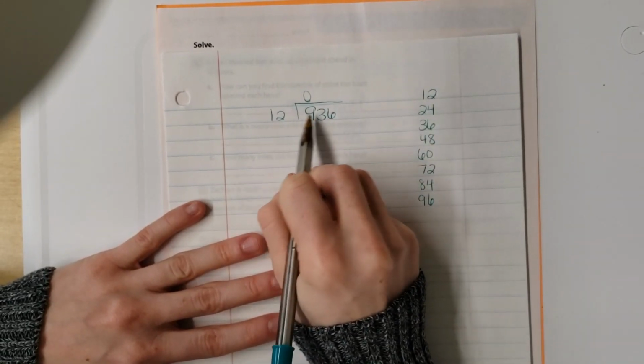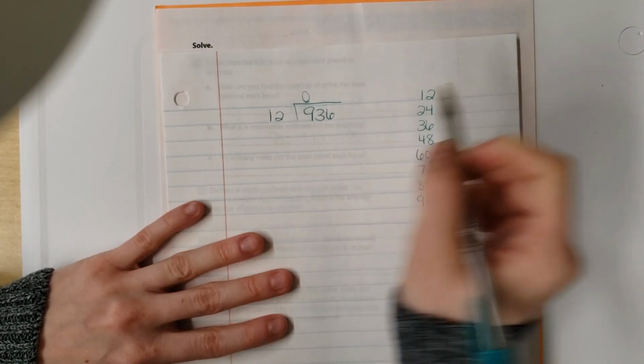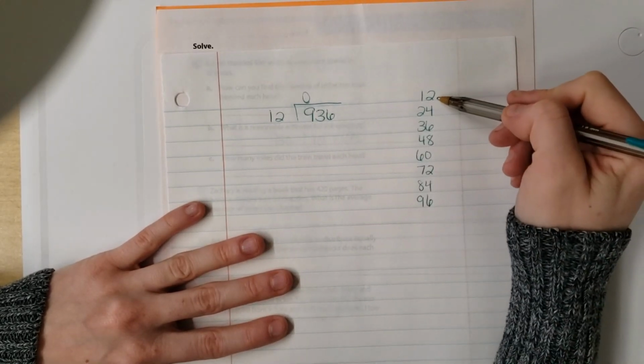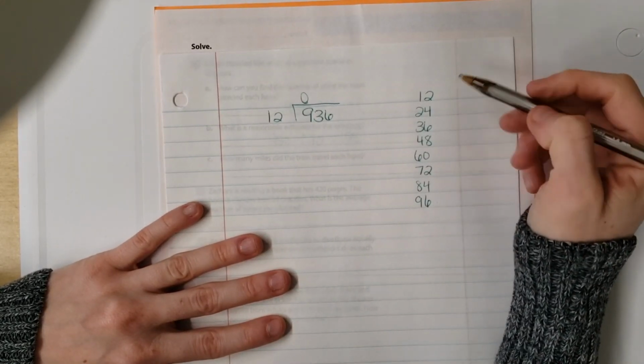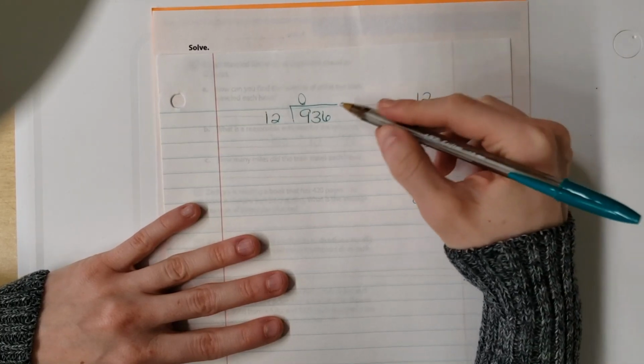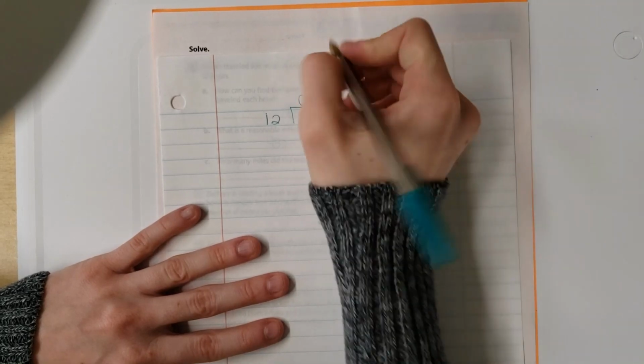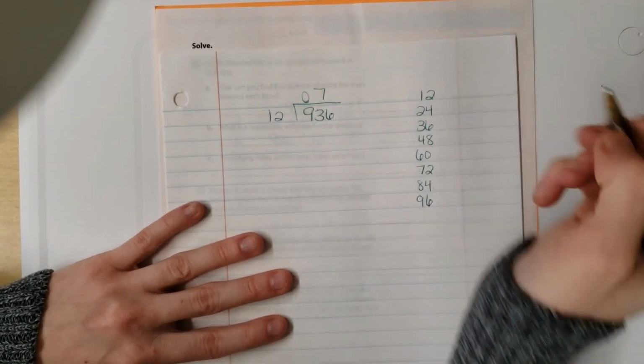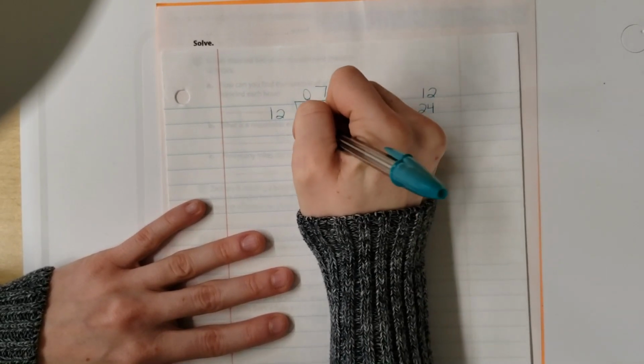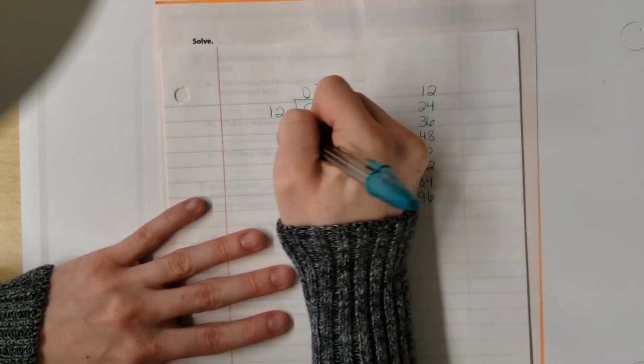Now we move on and we look at 93. Does 12 go into 93? If I take a look at my multiples of 12, I can see that it does, in fact, go into 93. 1, 2, 3, 4, 5, 6, 7 times. 12 times 7 is 84. So I'm going to go ahead and subtract that.